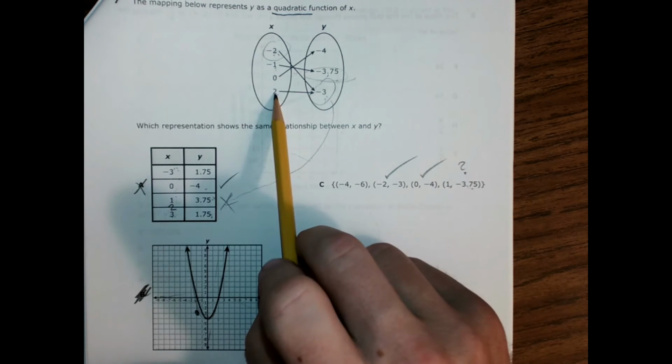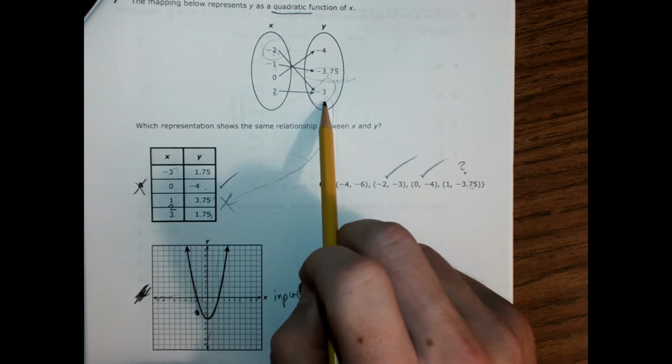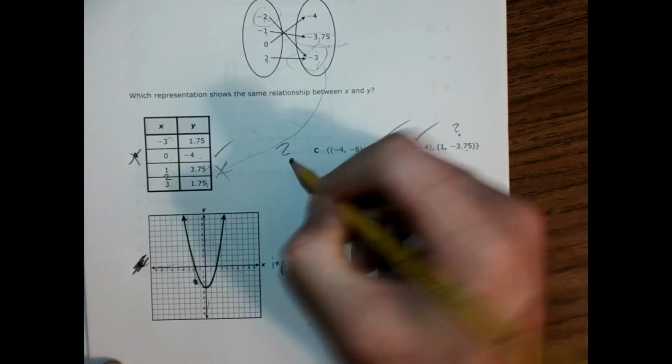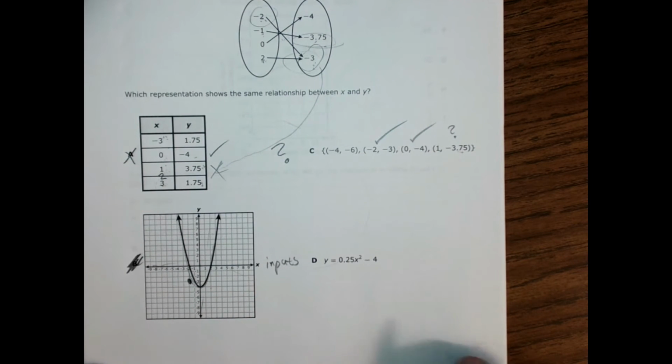And if I input 2, I should output -3. So for the moment, I'm going to say this one is a maybe.